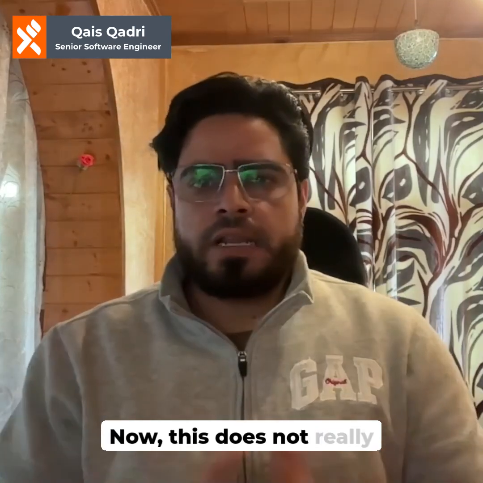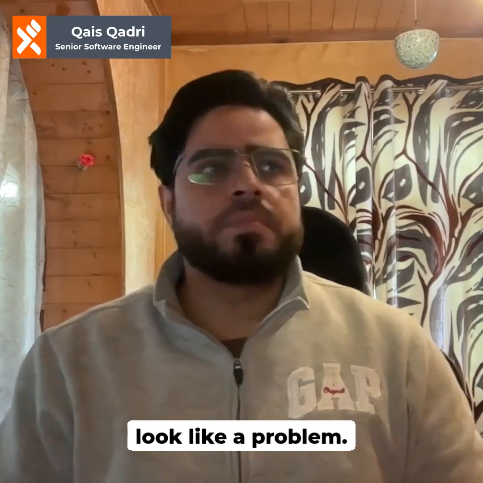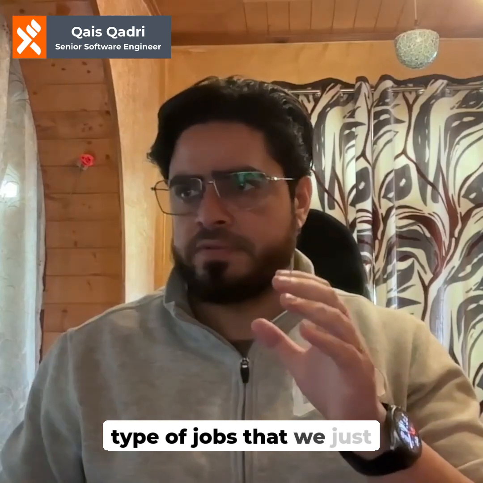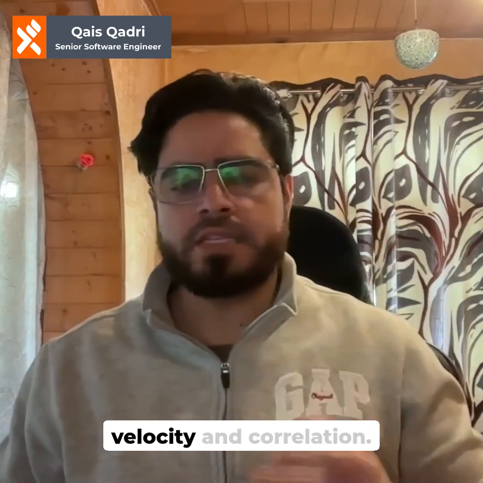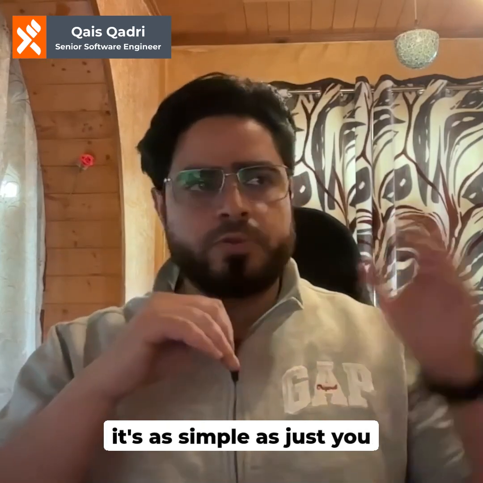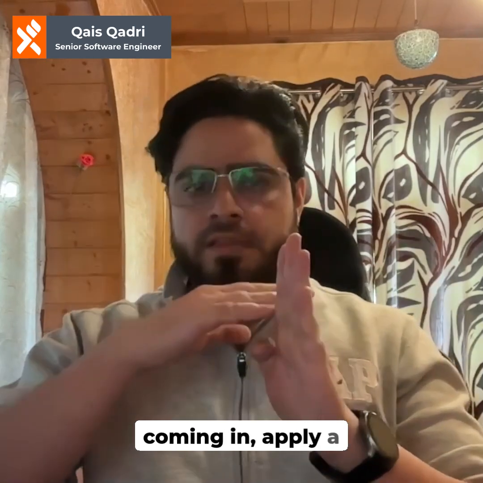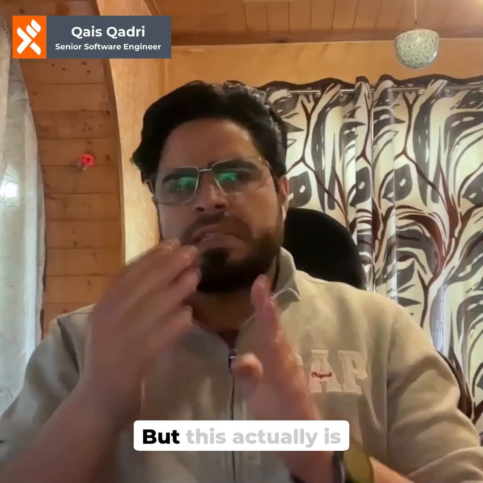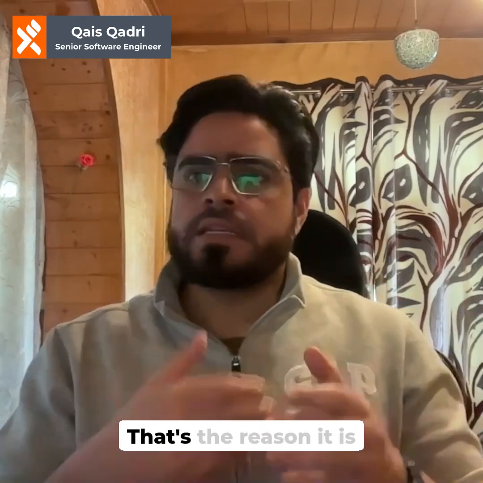Now, this does not really look like a problem. The problem actually occurs when we look at the type of jobs that we just described: threshold, velocity, and correlation. The threshold one is as simple as reading the data that's coming in, applying a threshold on top of it, and then flagging it whether it qualifies or not. But this is actually stateless, right? That's the reason it is simple.